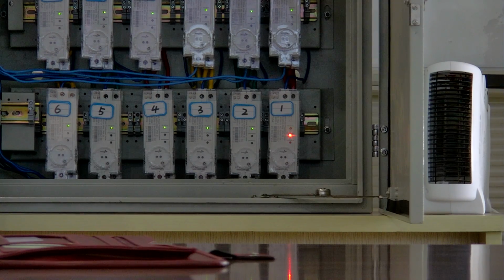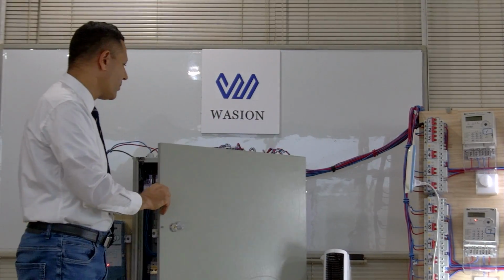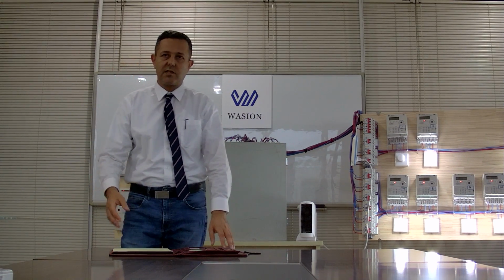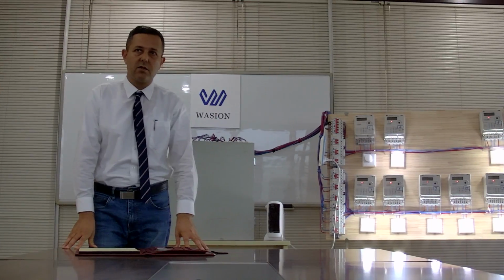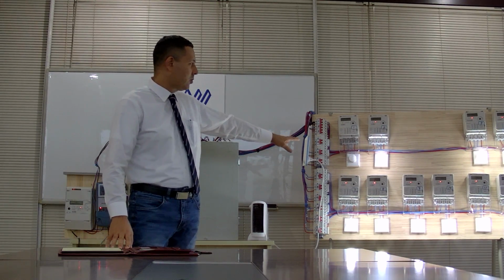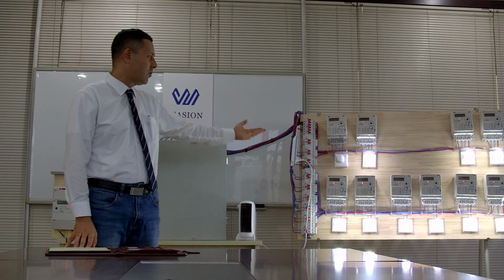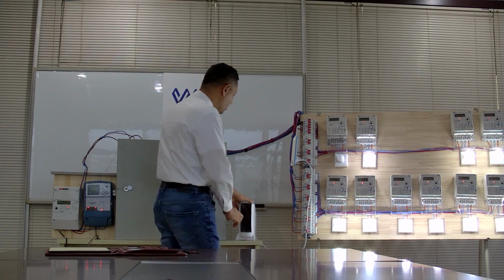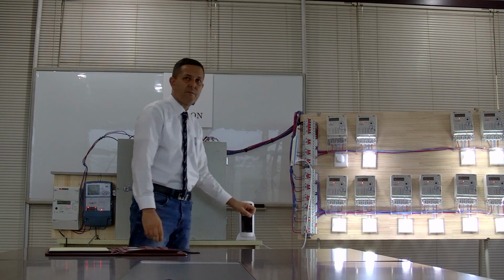So what we need to do right now is to clear the alarm and then send some credit to meter number 1 and connect the load again. So we connect the load to meter number 1. You will see meter number 1 is connected. Meanwhile, I am turning off this heater. You should not use illegal power.